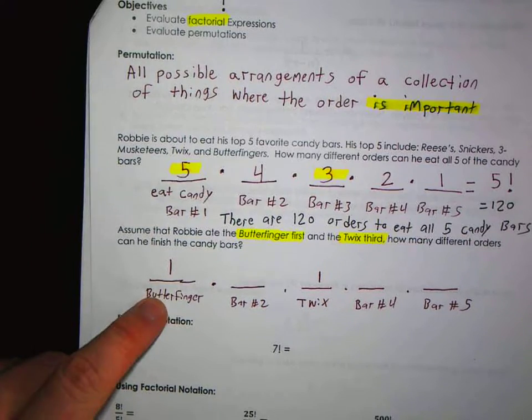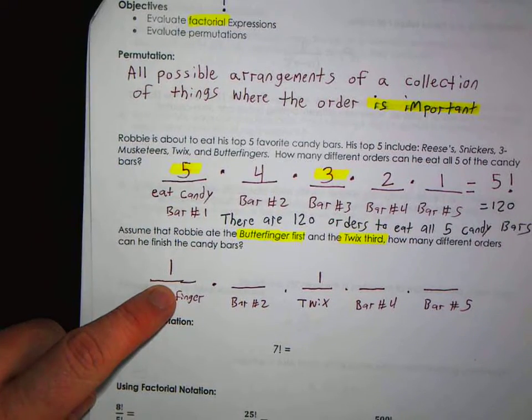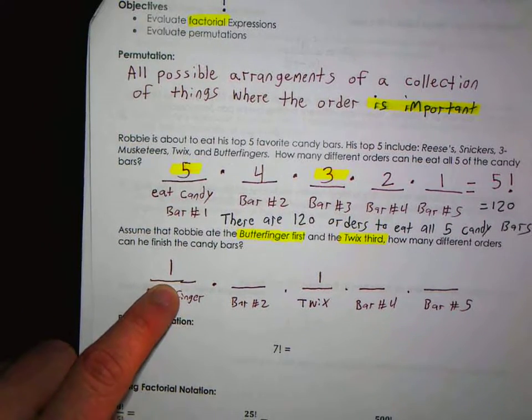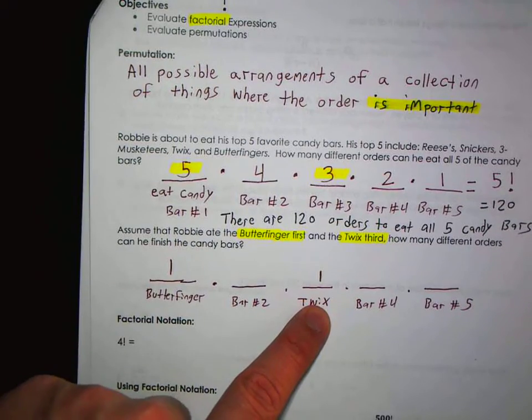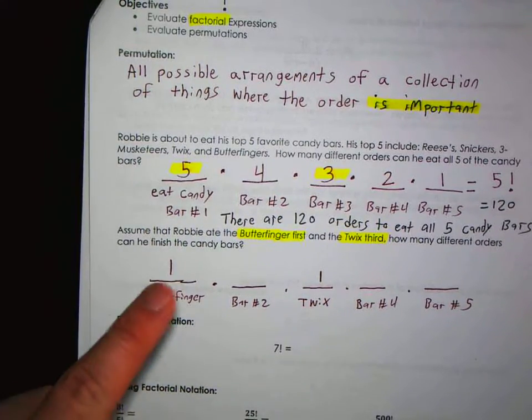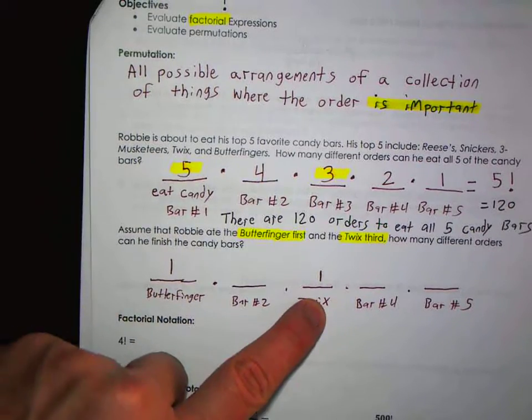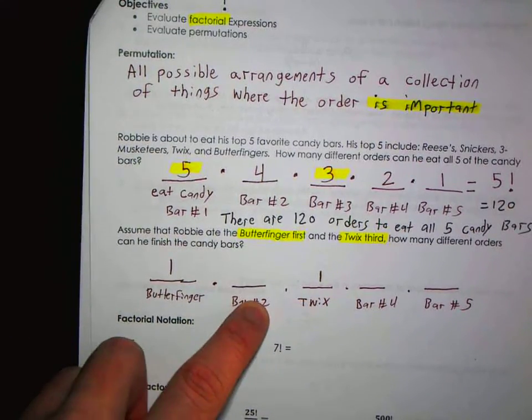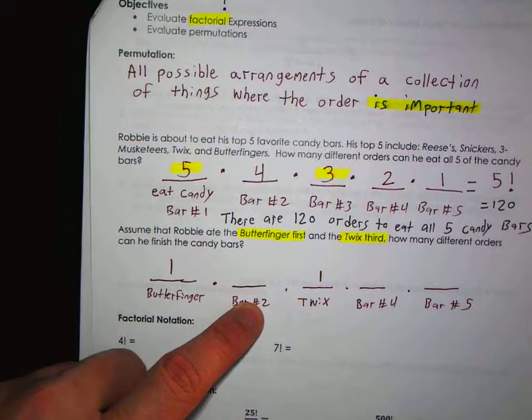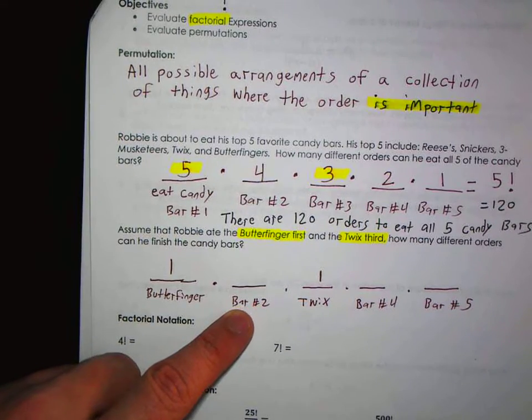So let's think of this. You eat a Butterfinger, right? And you know that you ate the Twix third. So if you ate the Butterfinger first and the Twix third, how many other candy bars are possible to go there? Yeah, there's only 3 candy bars that could go there.